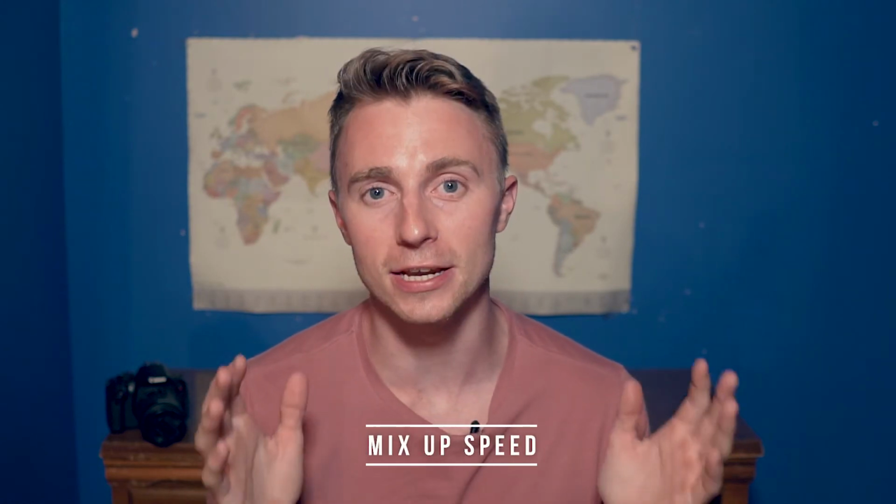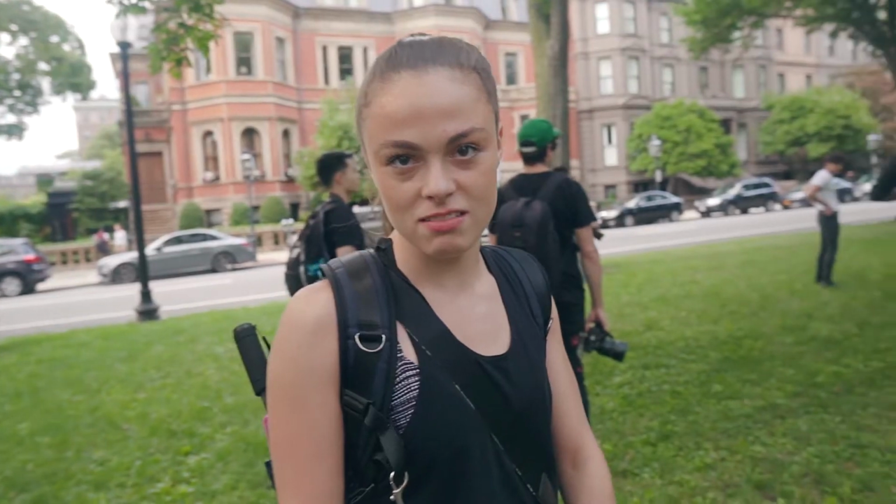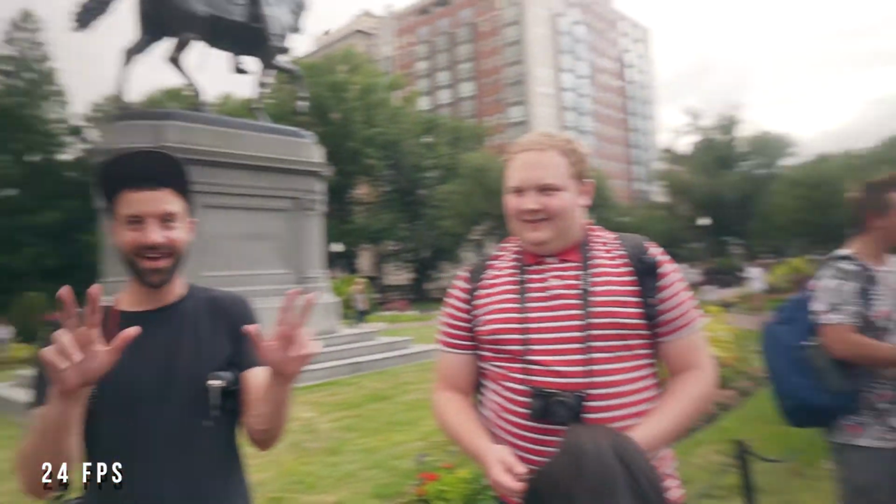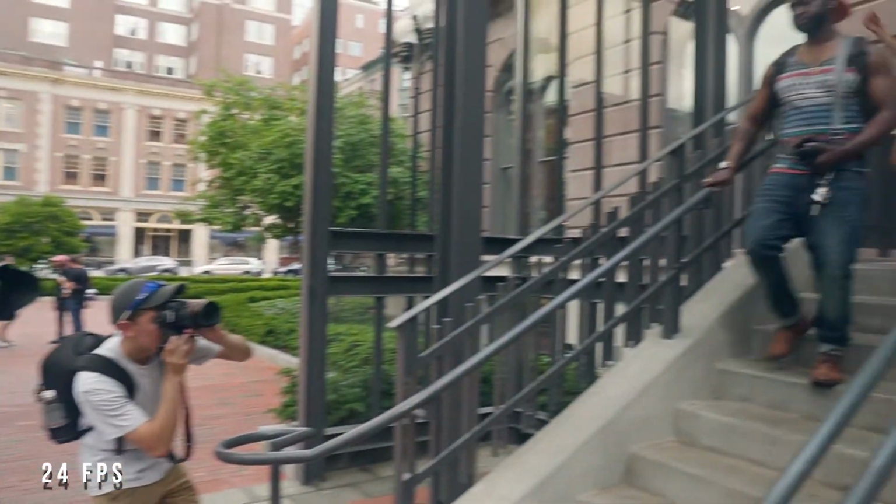The second tip I want to talk about is mixing up the speed of your clips. So this is a big one. Typically, if you want to film regular speed, you film in 24 frames per second. 24 frames per second to the human eye is most natural. So that's why all films are typically in 24 frames. Some online videos are 30 frames, and other kinds of broadcast videos are sometimes 30 frames per second. But typically all films and any kind of video that you're watching at normal speed is 24 frames per second.